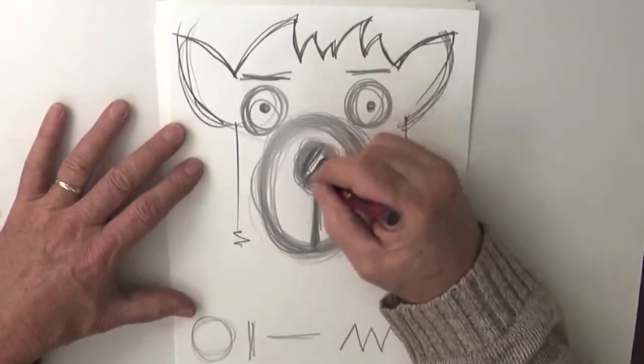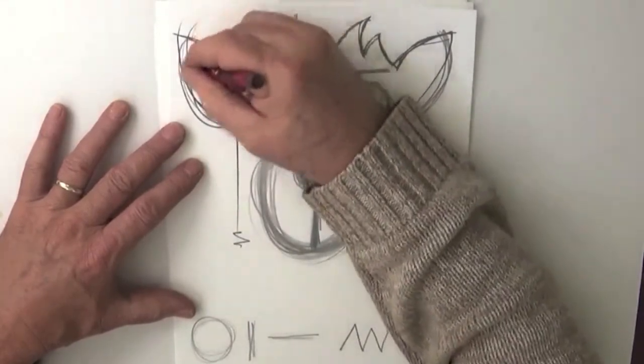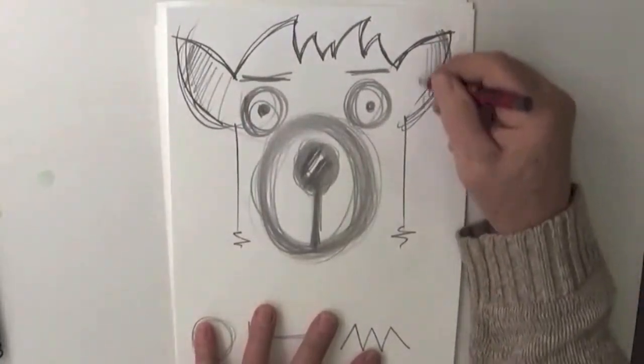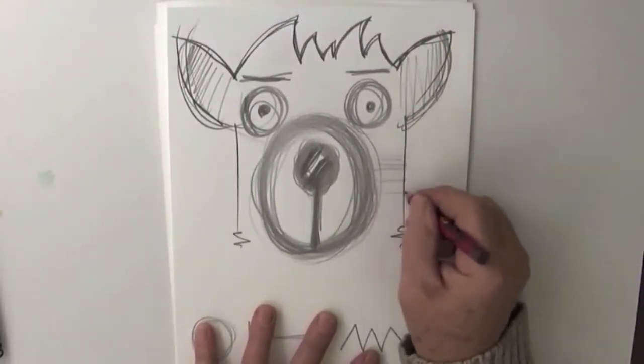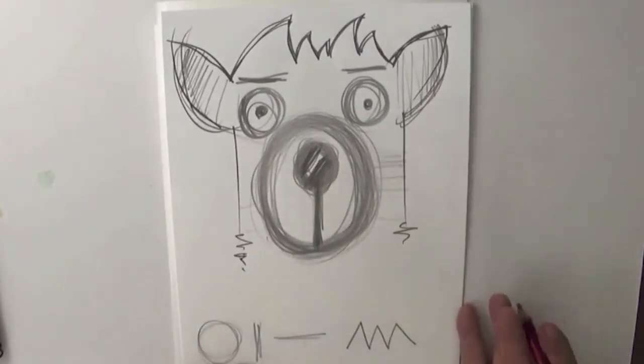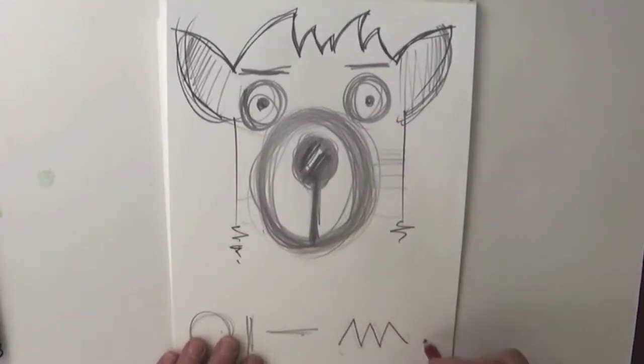The shading is basically a line on an angle. There we go. And shading is really using these lines, you see? So, there we go. A quick little drawing of a dog using round and round, up and down, back and forth, and zigzag.